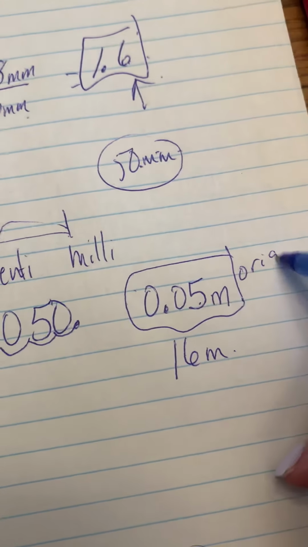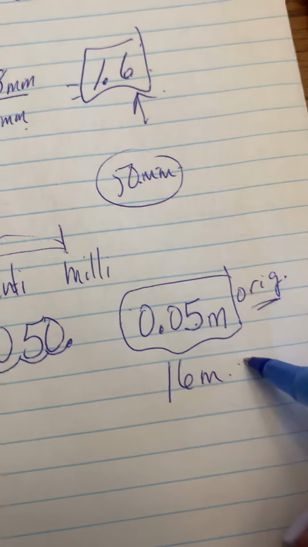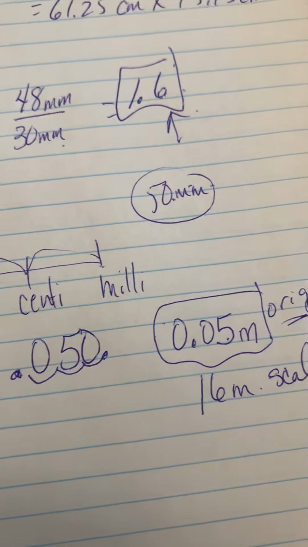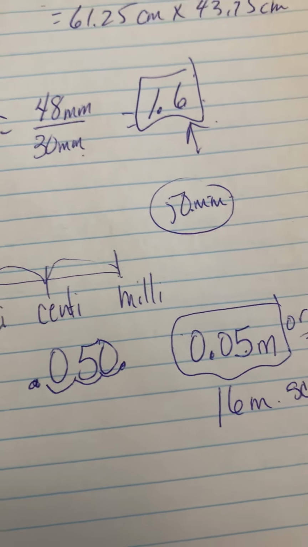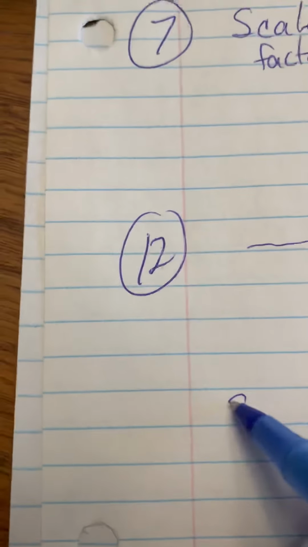This is the original. That's the one that's sitting inside the film projector. This is the scale up on the big screen. So how do we find the scale factor?